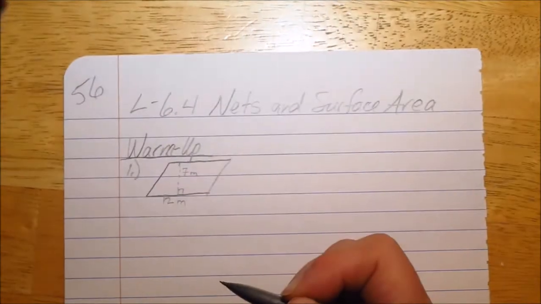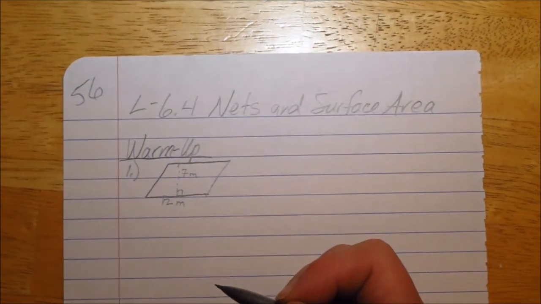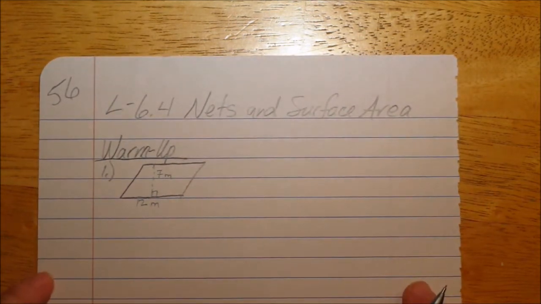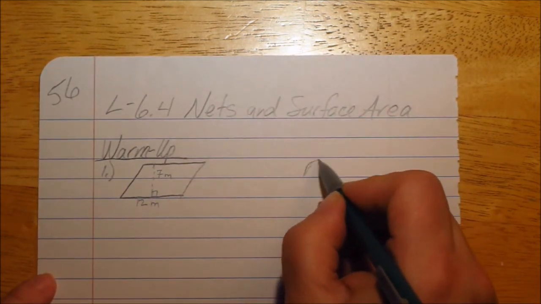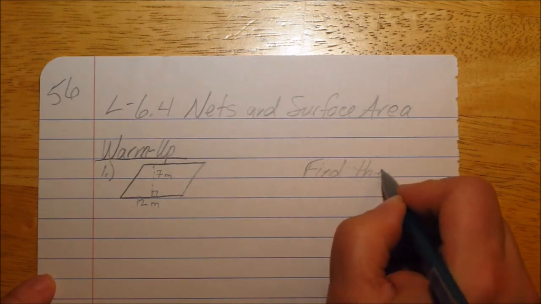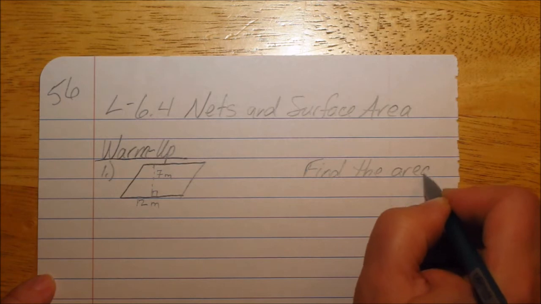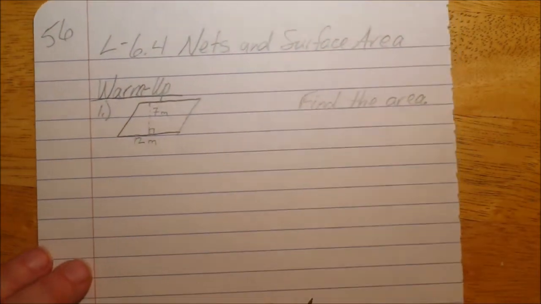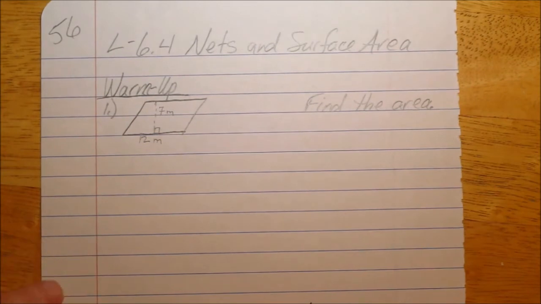And let me get some more light on that. I'm not sure that's coming out very well. Okay, here we go. And the instructions are find the area. Okay, and there are 3 problems here. Each one, the instructions for it are find the area.